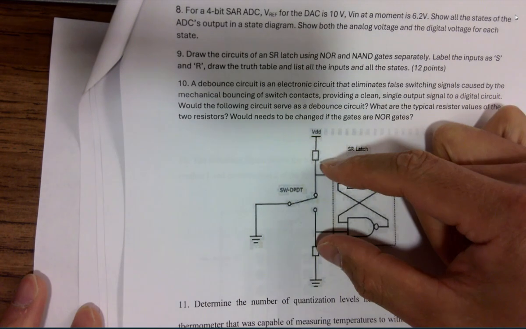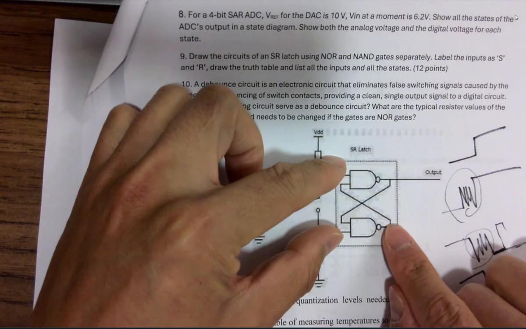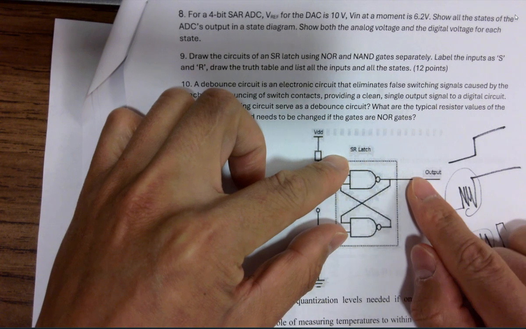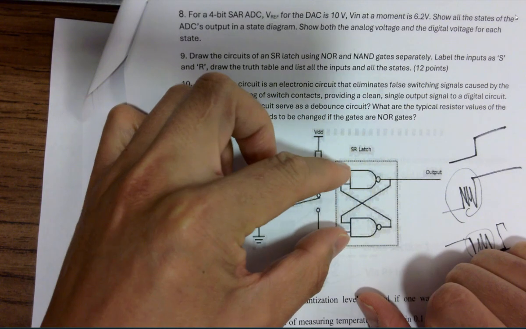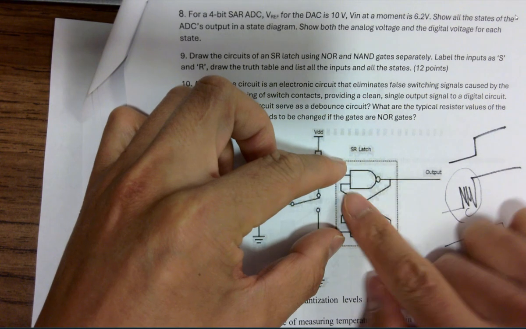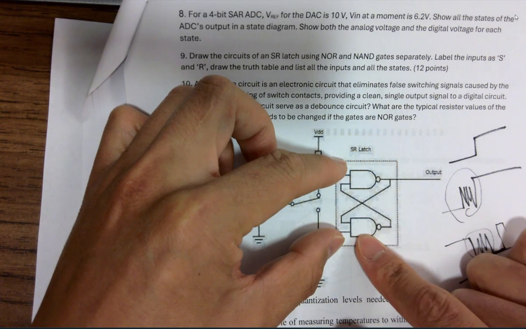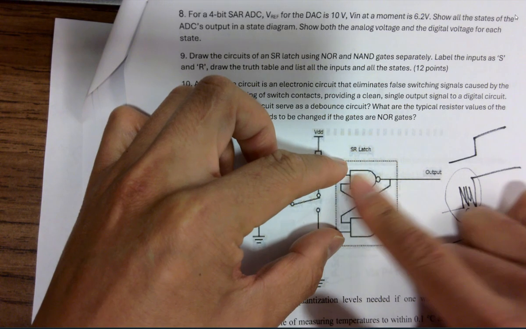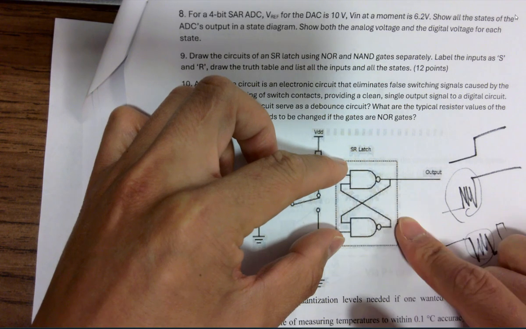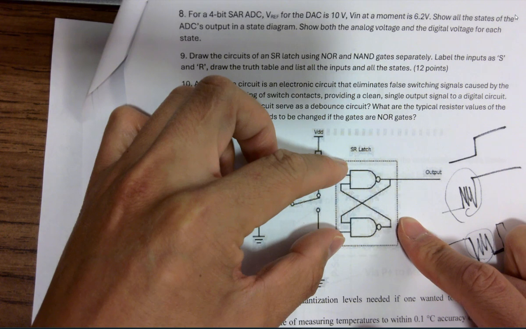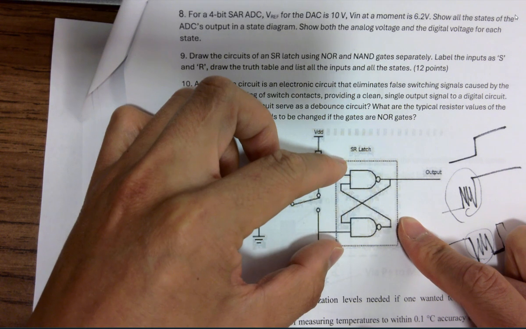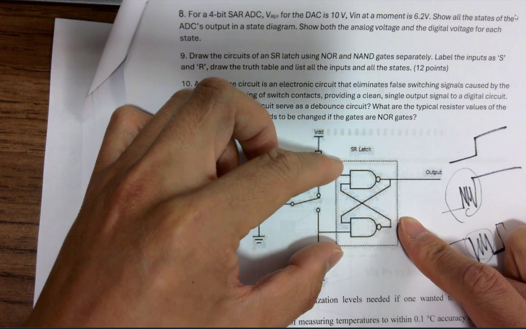So it has to be 1s. 1s are not changing anything because of the feedback: Q naught is feeding back, and Q is feeding back. If you got 2 1s, it's not changing these values. This Q is still being inverted to give Q naught, and Q comes over here, giving Q naught again. Q naught is stable, right? So that's the memory. It has to be 2 1s.